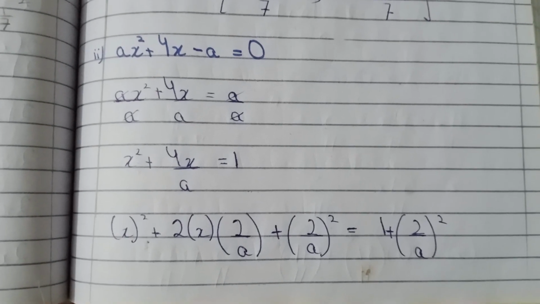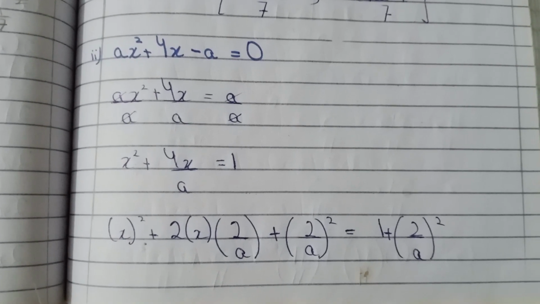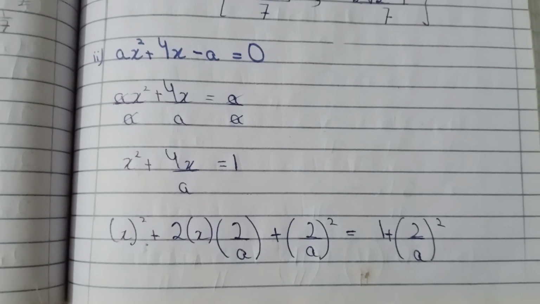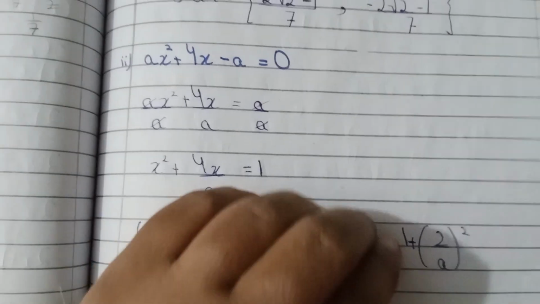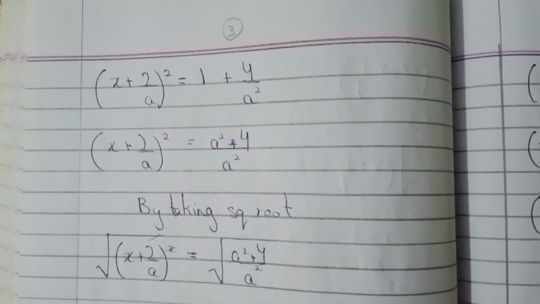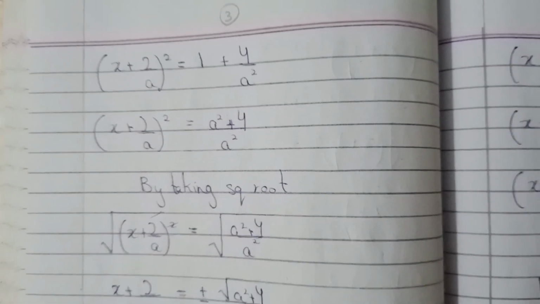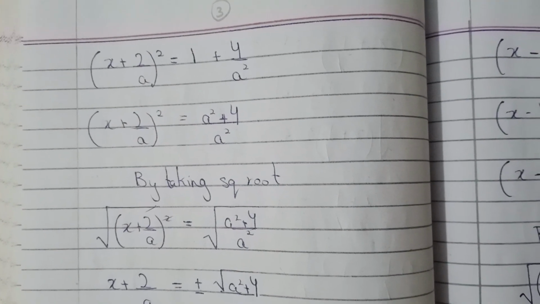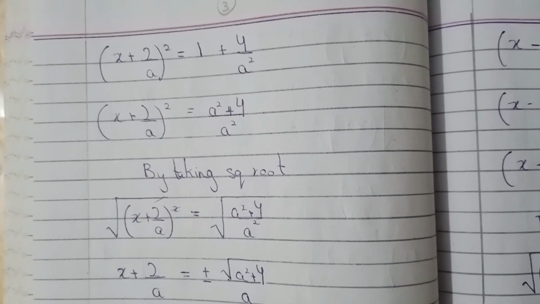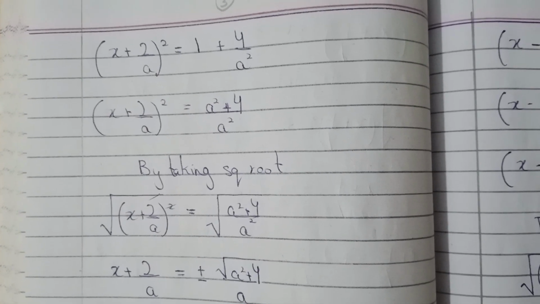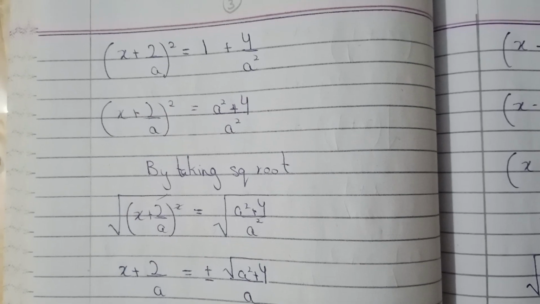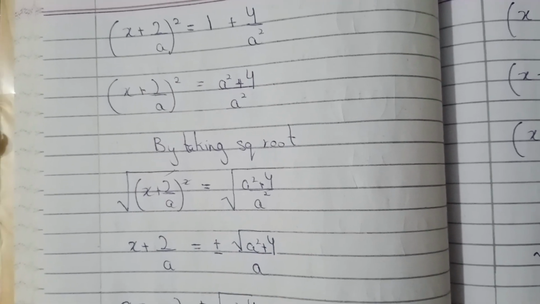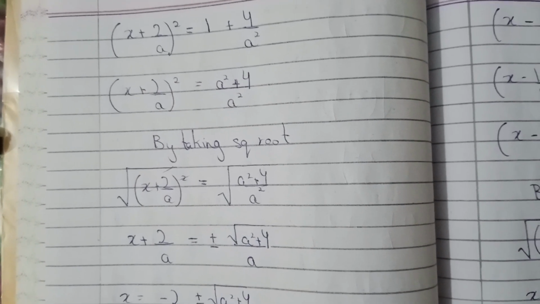Now we have to add the same thing on the right side, that is 1 plus 2 over a whole square. Now we have to close this formula. By closing this formula, we will get x plus 2 over a whole square equal to 1 plus 4 over a square. Now we have to take the LCM on the right side, so it will become a square plus 4 over a square. Because you know that when we don't have a denominator for 1, then it will multiply with the LCM directly, so it will become a square.